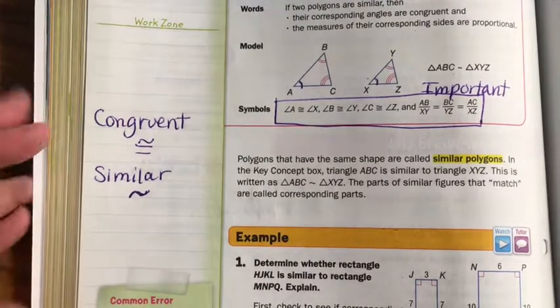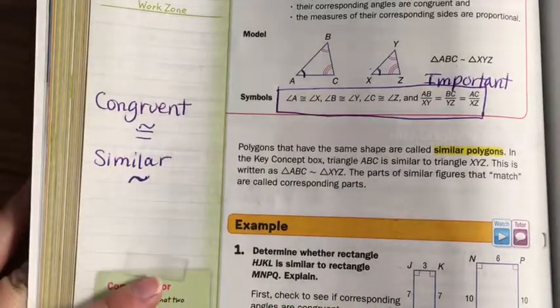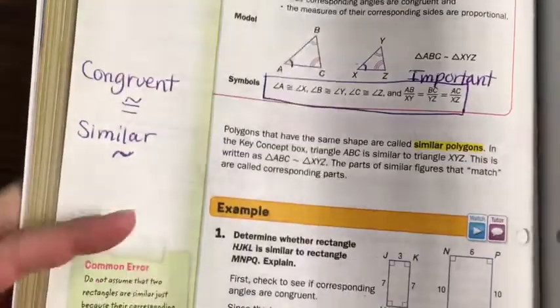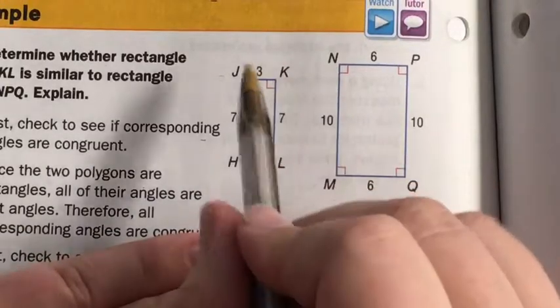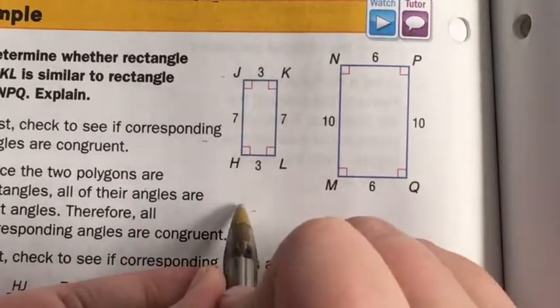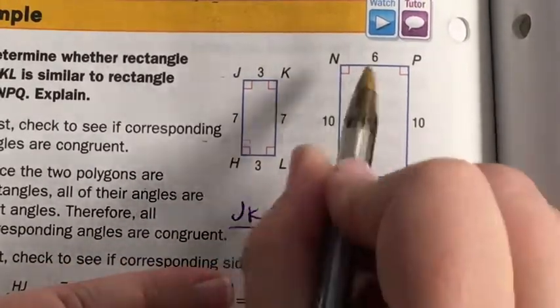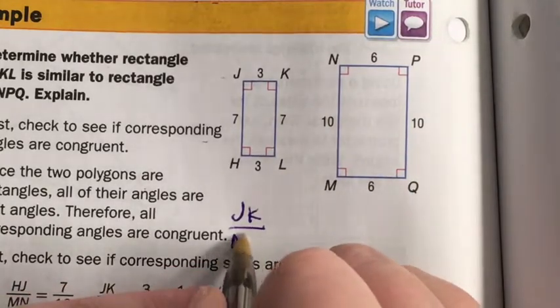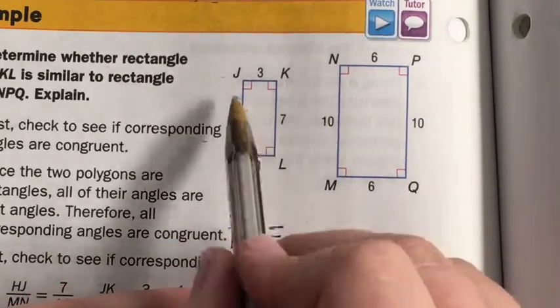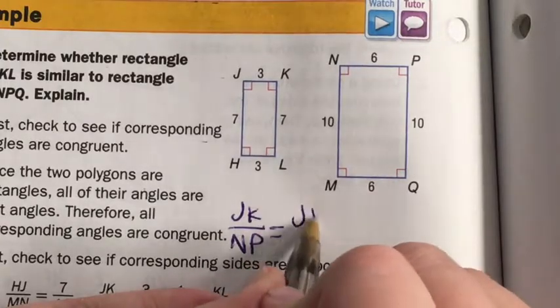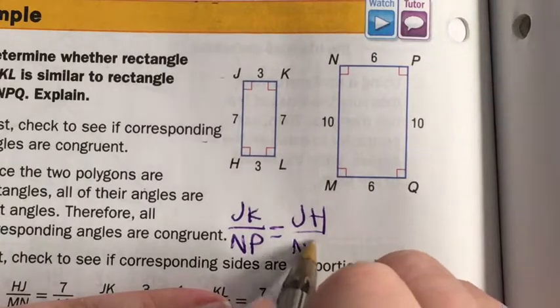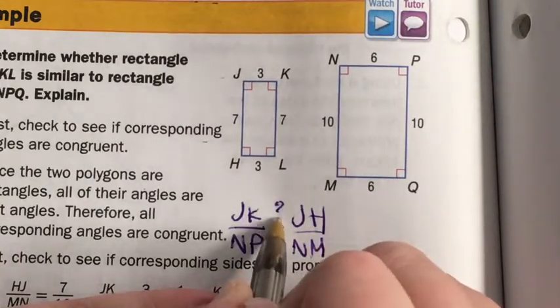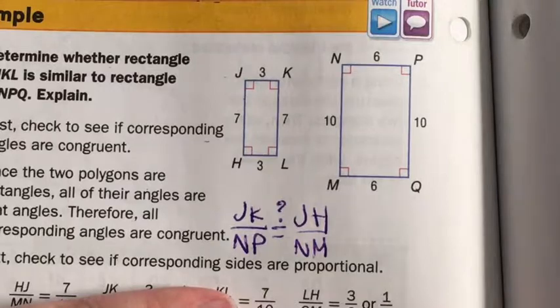Okay, so we're just supposed to determine if things are similar. And you can do that by determining if they're proportional. So they took these 2 sides, and I'm just going to go like this. JK, so JK goes with which one on this? NP. And let's do another side. So let's do JH. And what side does that go with? NM. We want to know, are those proportional? So I put a question mark above the equal sign.